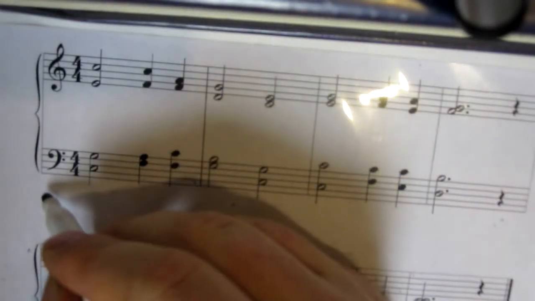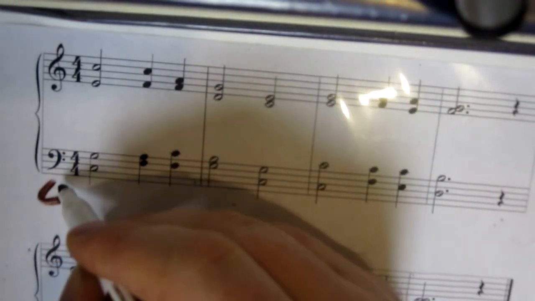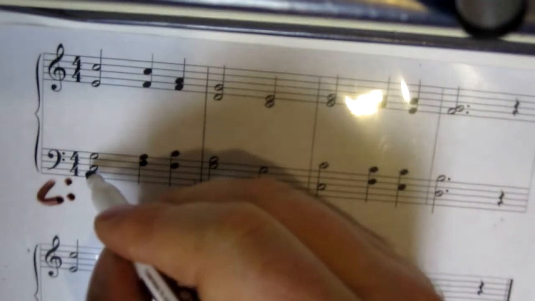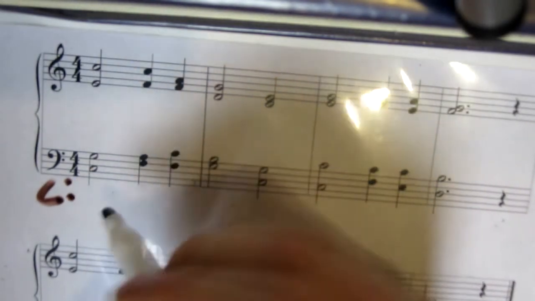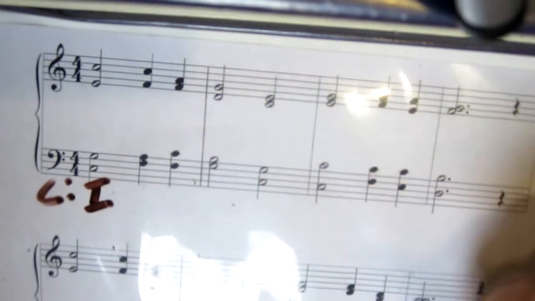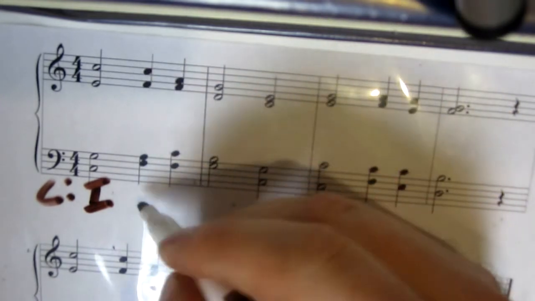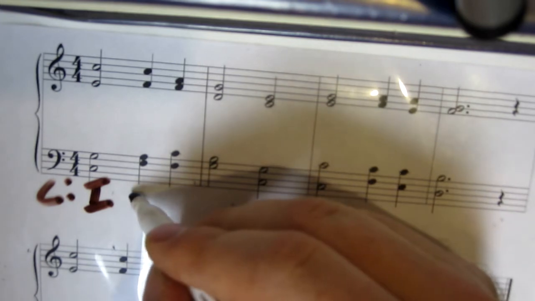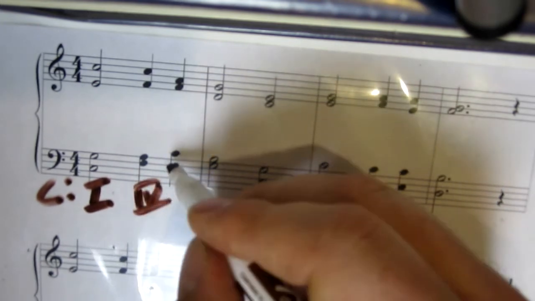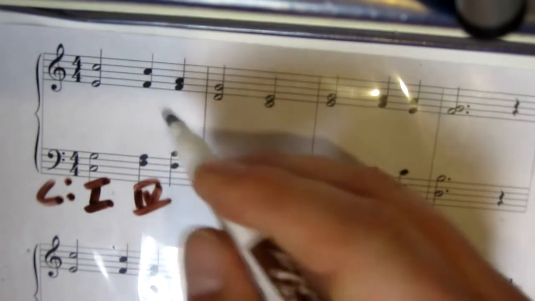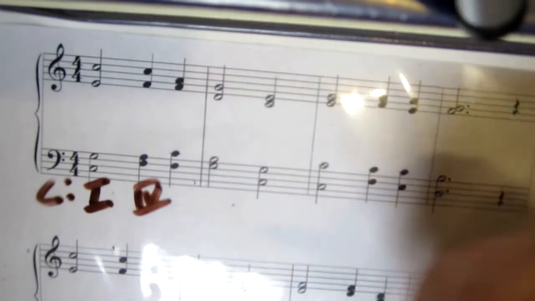So the first thing we're going to do is label what key this is. This is the shorthand for C major. Then we have our first chord, C, G, E, and C, and this is going to be a 1 chord. Our next chord right here, F, A, F, and C, has all the notes for a 4 chord, so this is going to be a 4 chord. And this is all the same notes, just in a different order, F, C, F, and A. So we have another 4 chord.